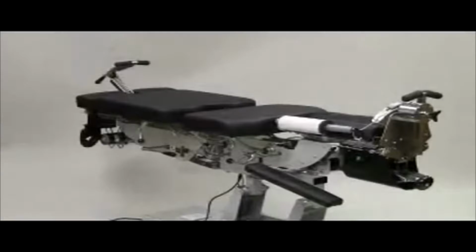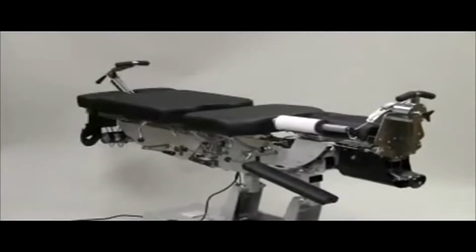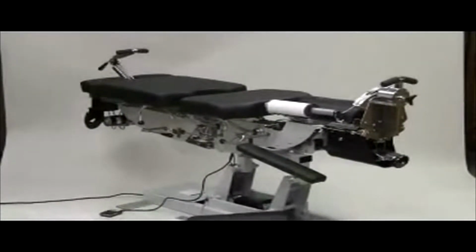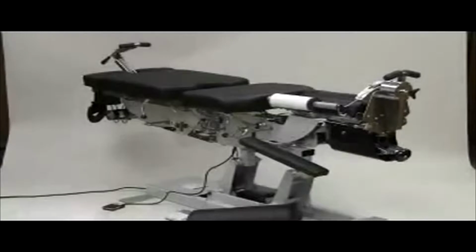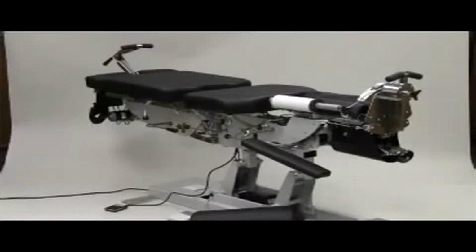Also included is manual plane traction, which adjusts the table length for patient size. Adjustable ankle rest with ankle cuffs and lumbar roll are also standard features. And that concludes the standard features of the Zenith Model 100 table.